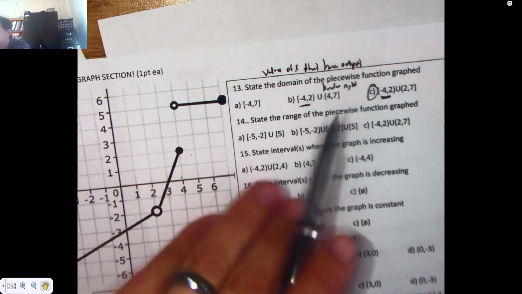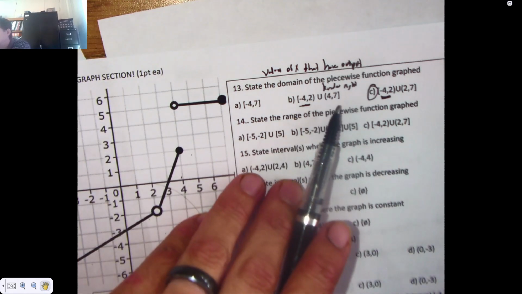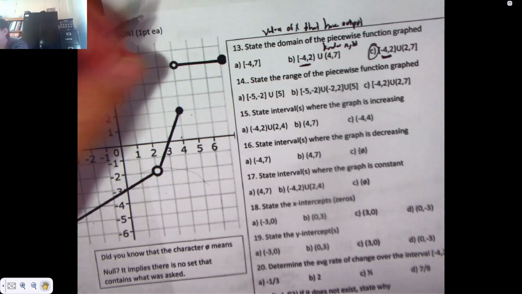A lot of kids, this is actually straight from the last basics quiz, a lot of kids chose B. But what about all that space in the middle? You forgot about it.